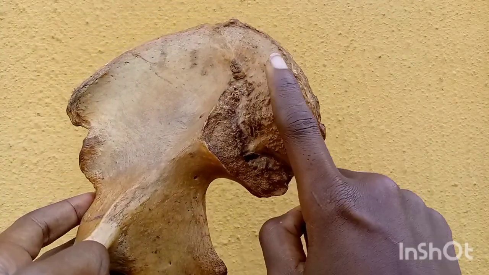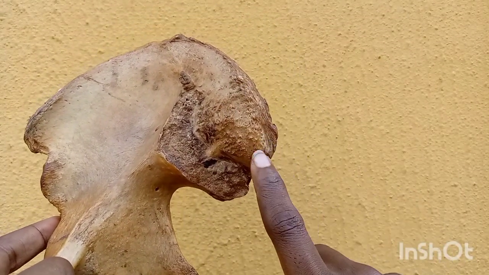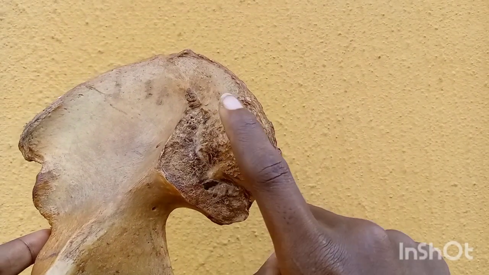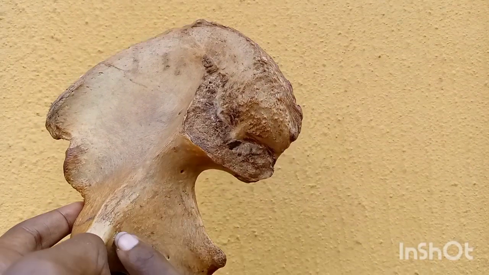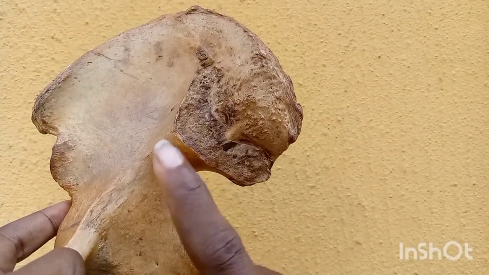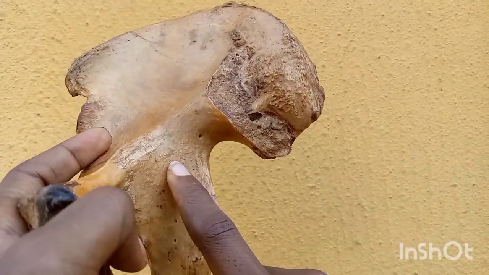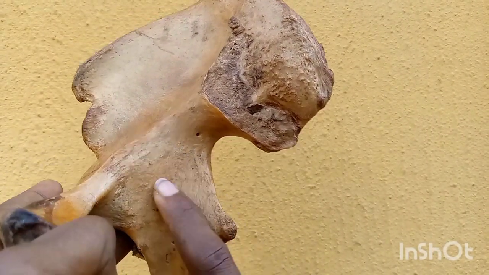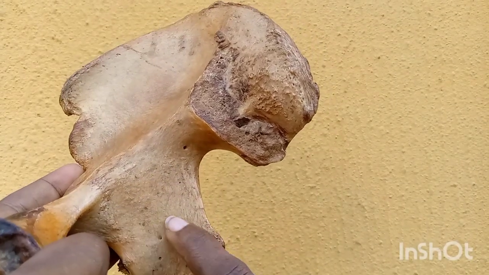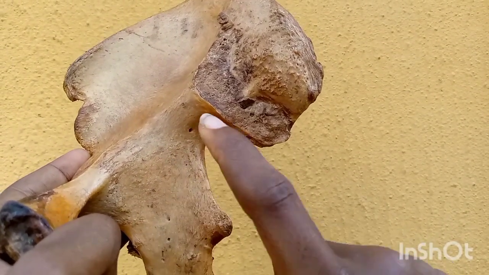The sacral part contains the auricular surface that articulates with the auricular surface of the sacrum, and it also contains the tuberosity of the ilium. The pelvic part contains the smooth part that is related to the pelvis, and this gives attachment to the origin of obturator internus. So this area gives attachment for obturator internus.